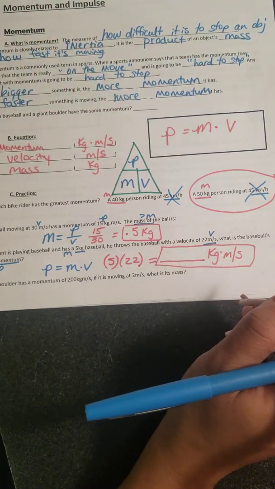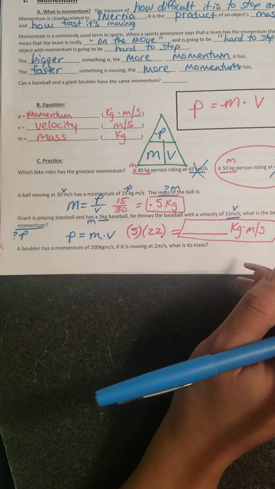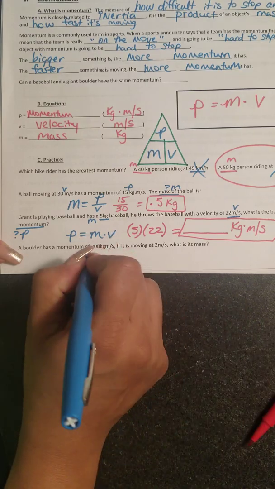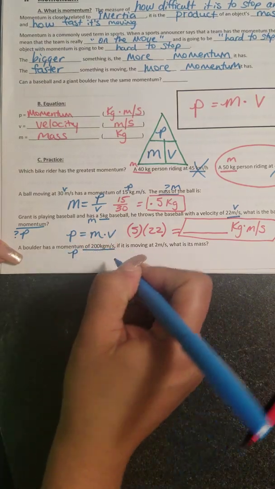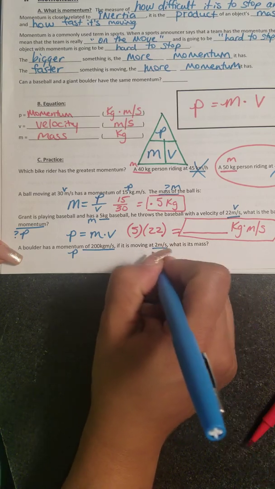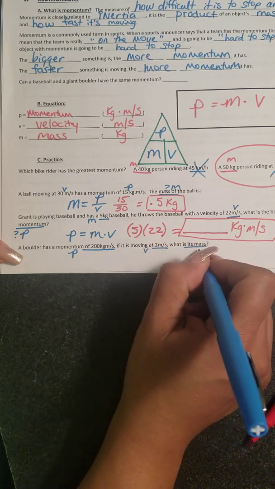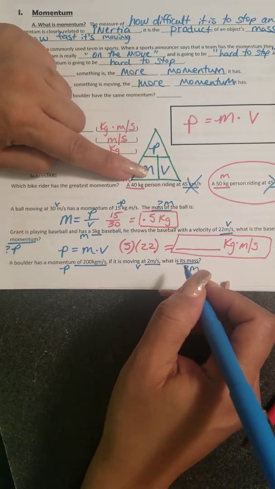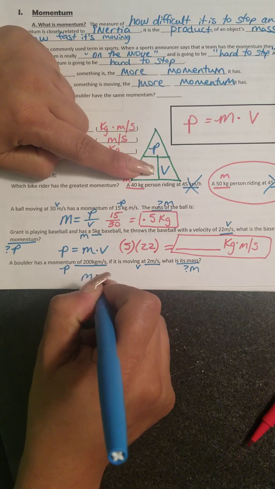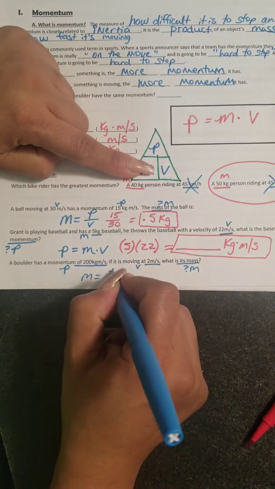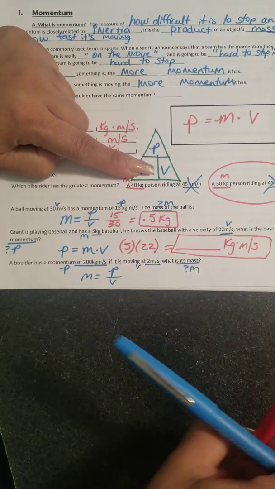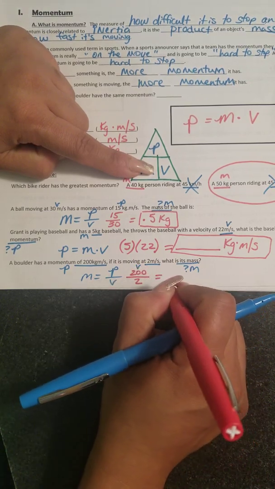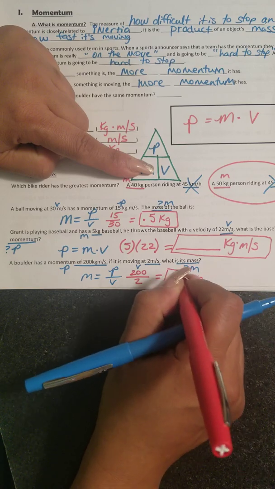I know you can plug that in yourself. The next one says here that a boulder has a momentum of, so this is the boulder's momentum, lowercase p. And if it's moving at a velocity of 2 meters per second, what is the boulder's mass? Question mark M. Going back to my triangle, cover up M, and let's write down M equals P over V. P over V. Or 200 over 2 equals blank kilograms, because that's the correct SI unit.